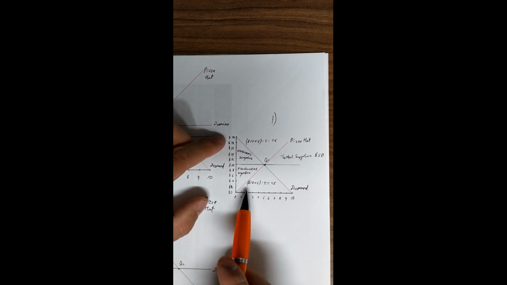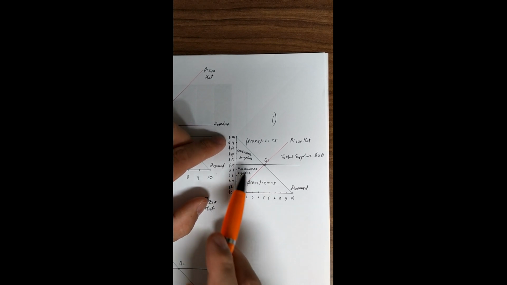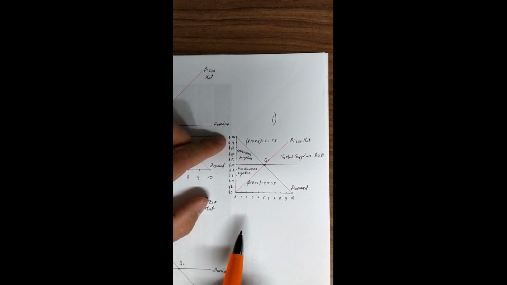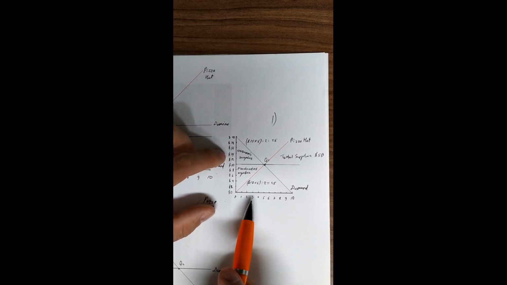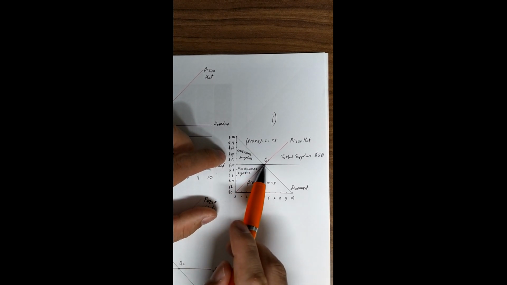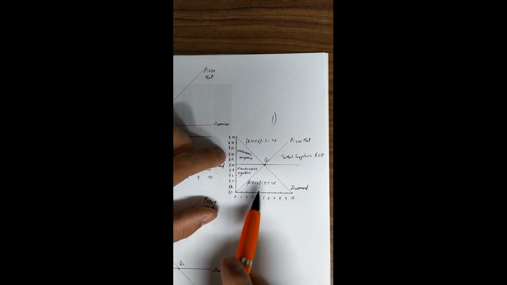The red line is our pizza market's, Pizza Hut's, supply curve, and the green line is our demand curve. When we look at this small graph, here is our equilibrium price.